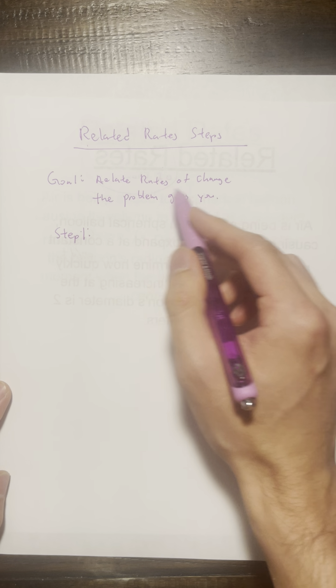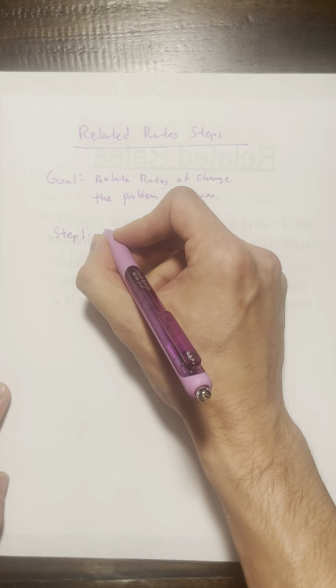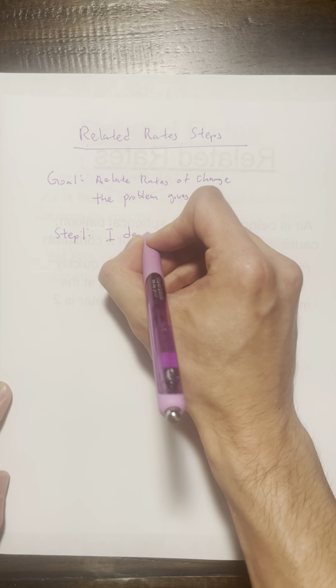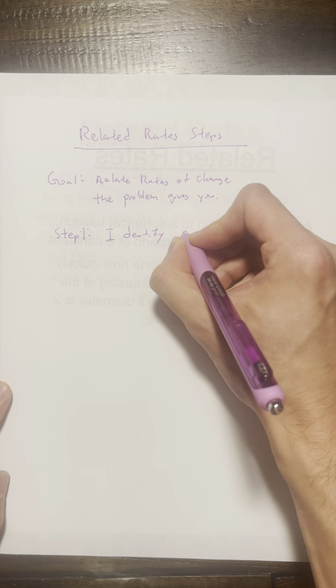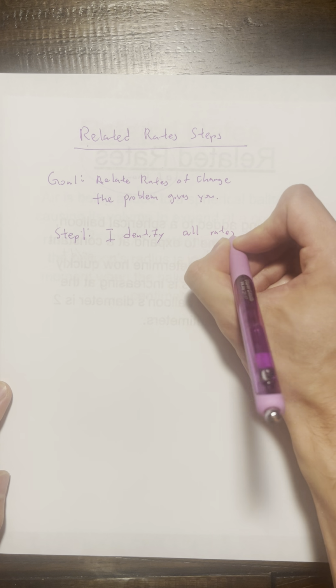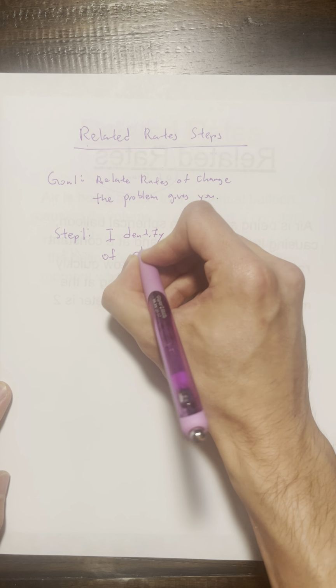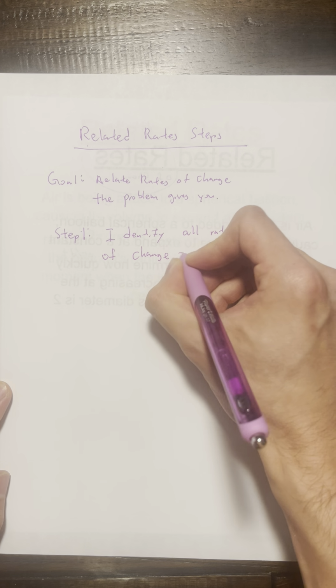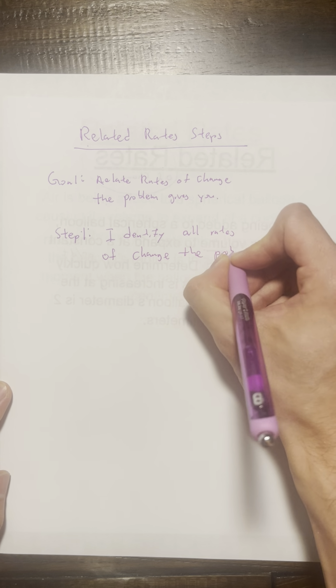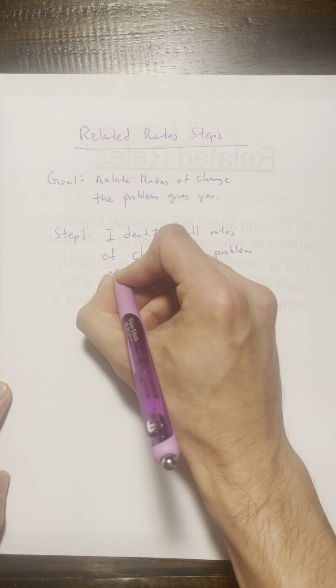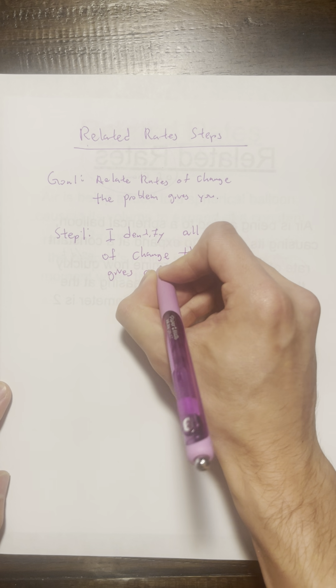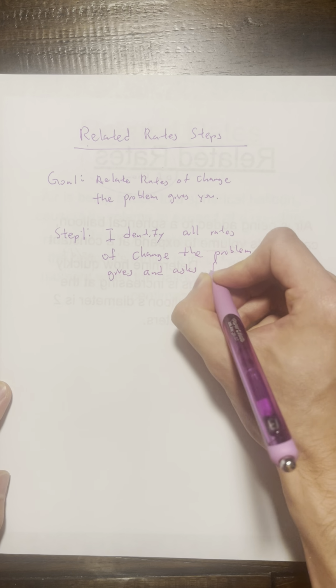We first need to identify the rates of change. Identify all rates of change the problem gives and asks for.